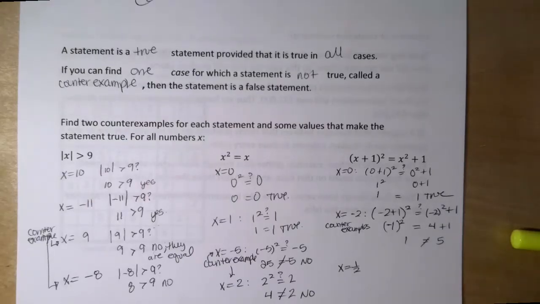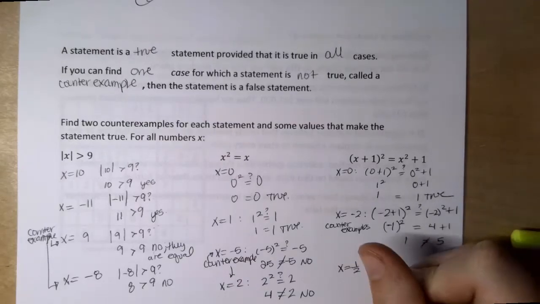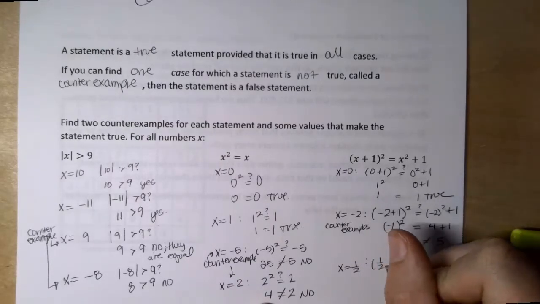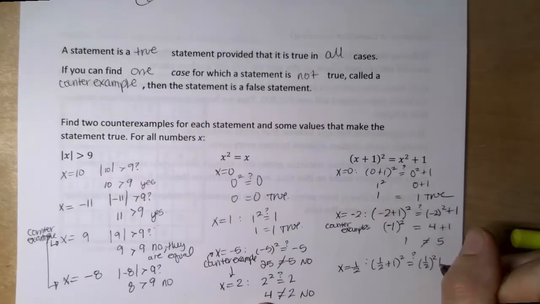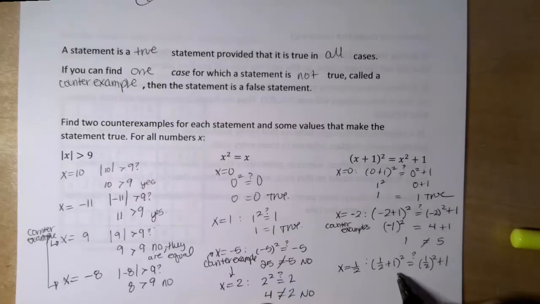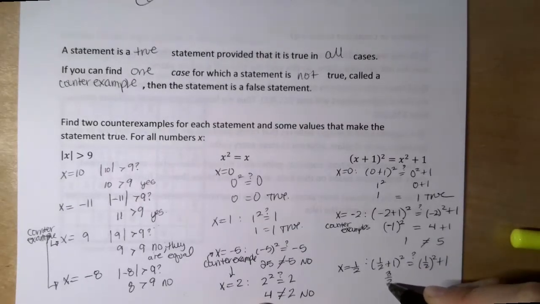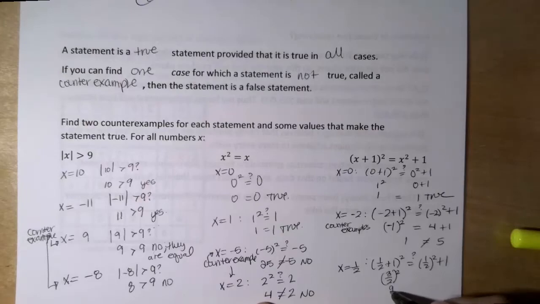I like fractions better because I think they're a little easier to work with, especially if we're going to be squaring things. So we're going to go half plus 1, squared. Is that equal to half squared plus 1? So this would give us 3 over 2. Then we square it, so we get 9 over 4, which would be 2.25, because you can absolutely do these on a calculator. There's nothing that says you have to do them by hand. I just prefer to do it by hand. 1 over 2 squared would give us 1 over 4. We add 1, so now we have 5 over 4.